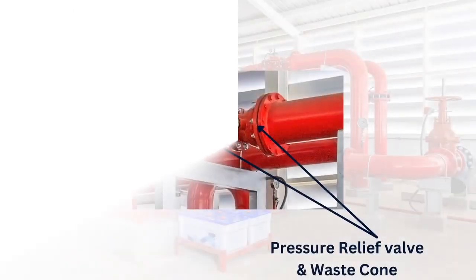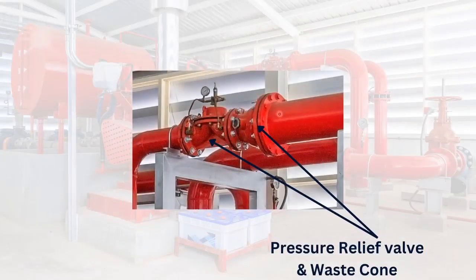So the pressure relief valve and waste cone will be installed in the relief line. This particular relief line will be considered whenever we have diesel engine fire pumps. We will discuss this in future slides.